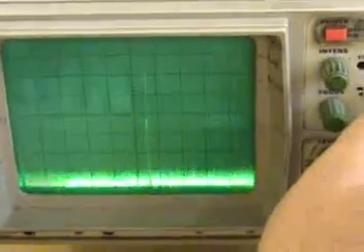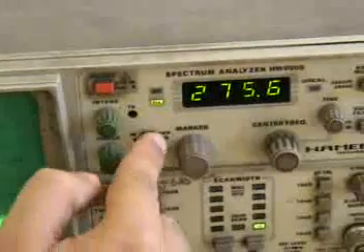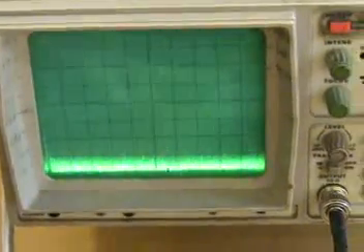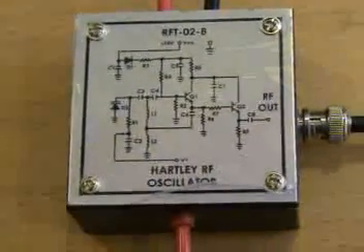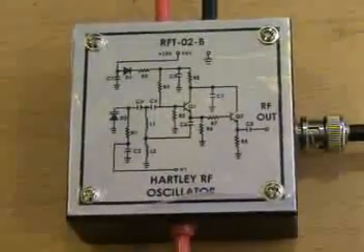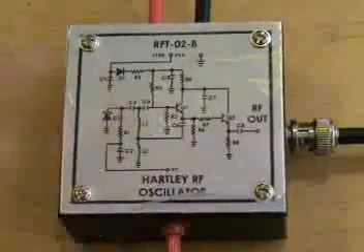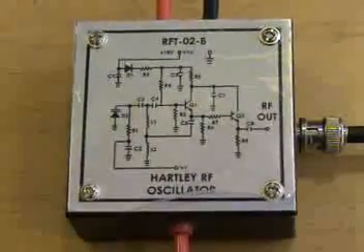We have applied about 12 volts right now, and you can see the frequency has increased from 194 to about 275 megahertz. What we are actually doing is applying this V1 voltage to a varactor diode, and this varactor diode forms a part of the tuned circuit in the Hartley RF oscillator, and because of the change in the capacitance, there is a change in the output frequency.